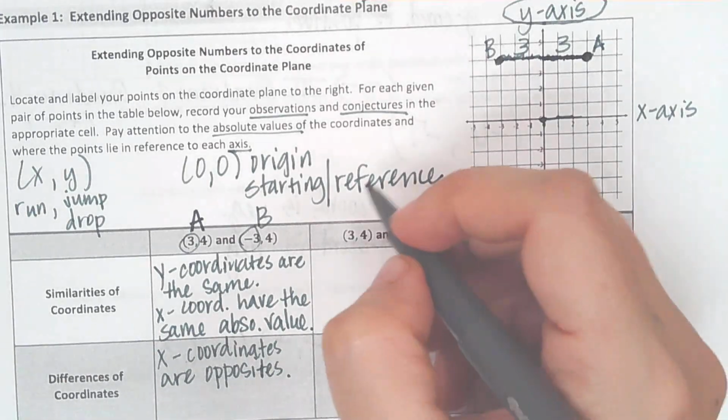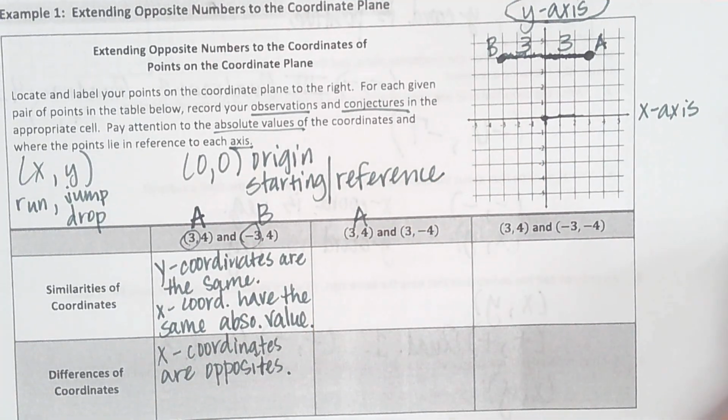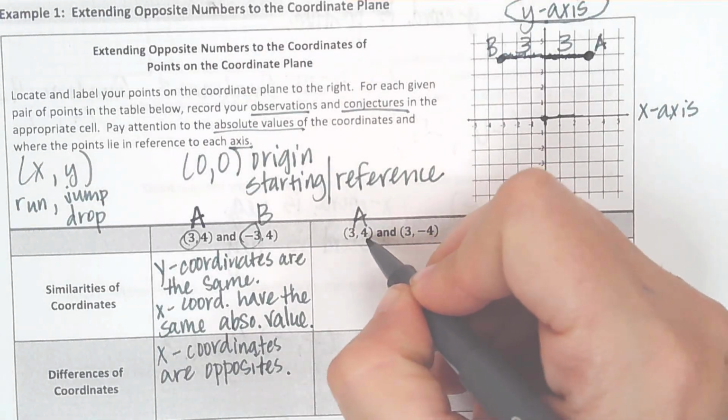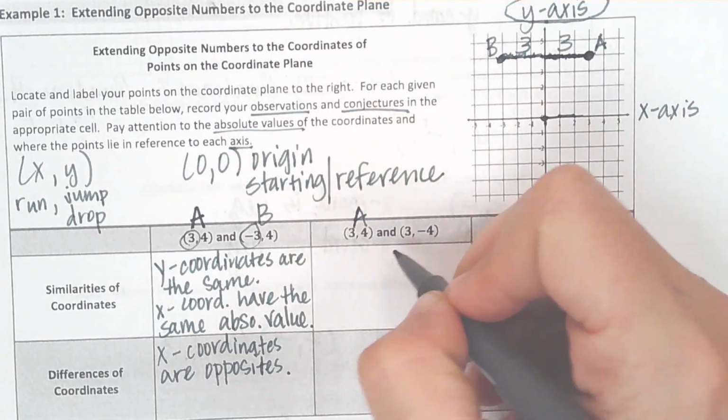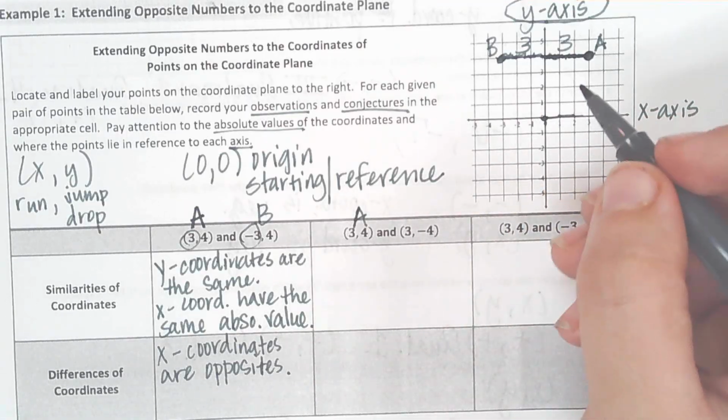Okay, well, guess what stays the same? 3, 4 is what point? A. Well, now it wants us to go do 3, negative 4. That's a different point.